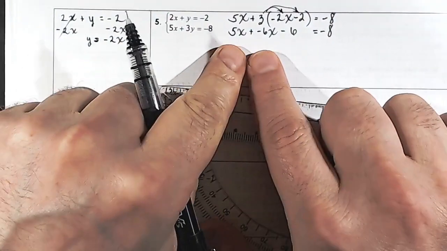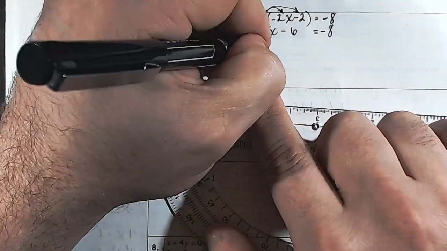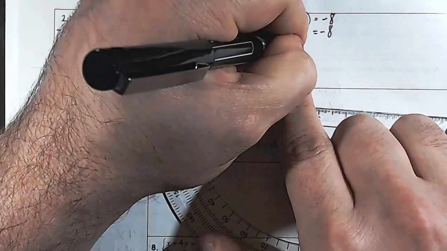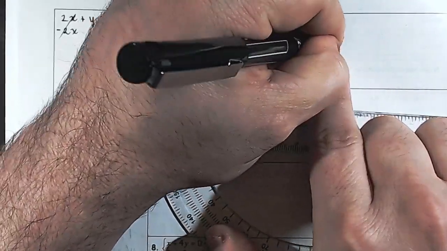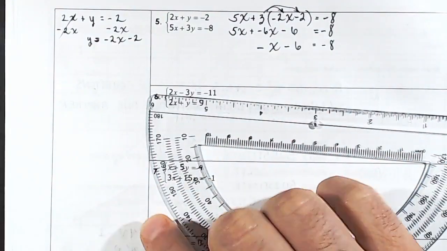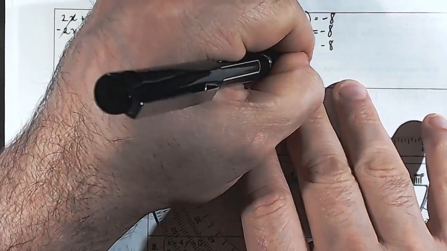Okay, so further simplification, 5x minus 6x equals negative x, minus 6 equals negative 8. Add 6 to both sides.